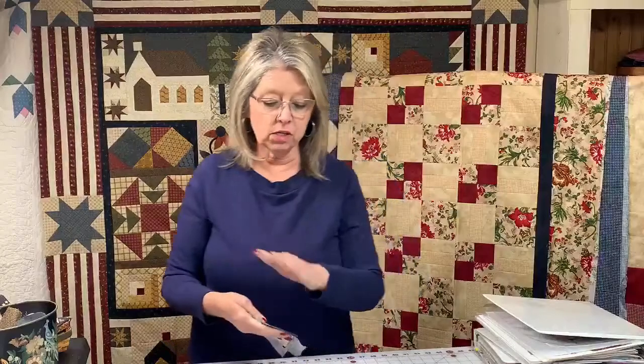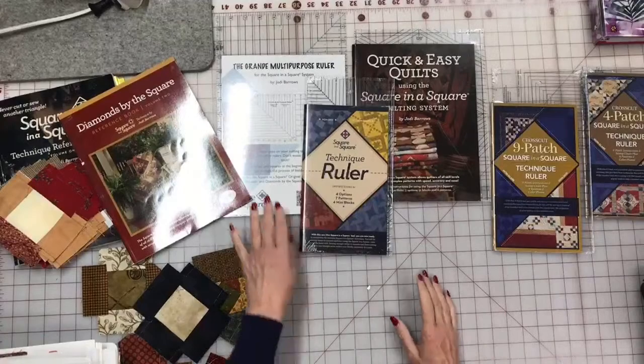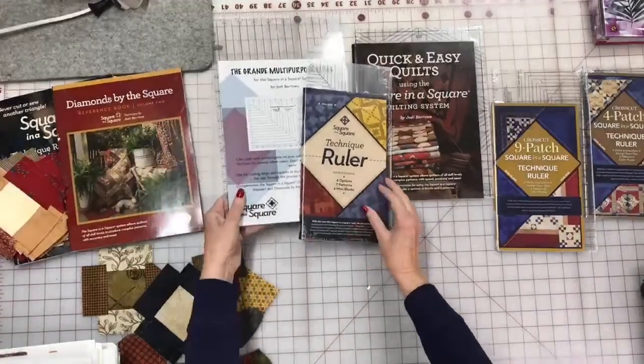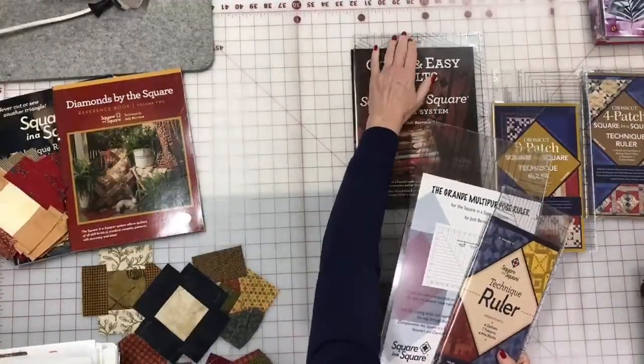So we're going to go in and talk about the different products as we use them, but just a quick overview of the main ones. And we have other books and patterns, but these are the main ones. There's 5 of the different rulers.